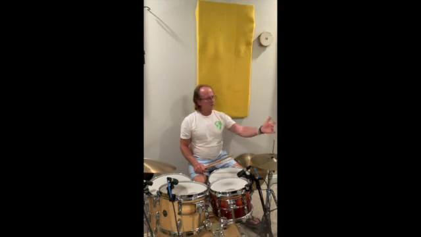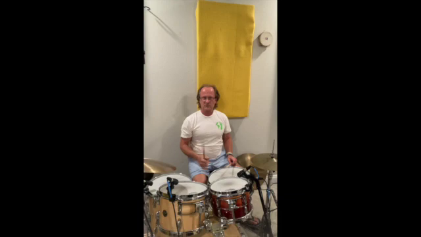So 4 distinct types of basic rock beats, but all a little bit different, and it all depends on what you're doing on the bass drum. The hi-hat and the snare drum remain the same on each four of those beats, okay?